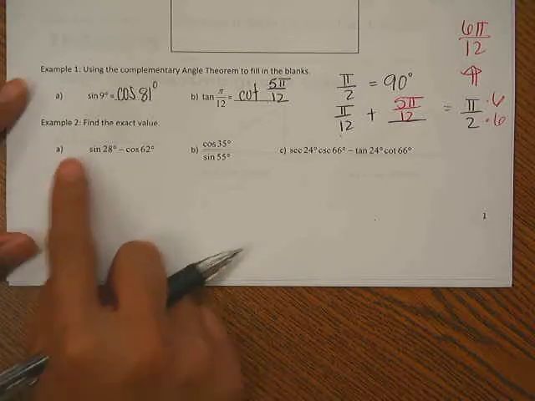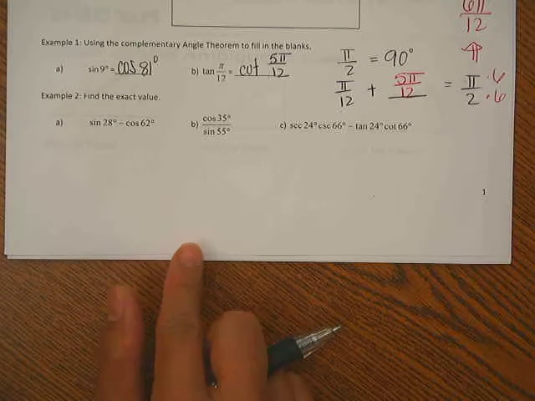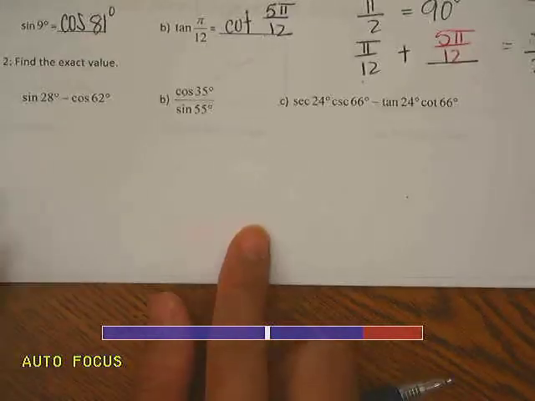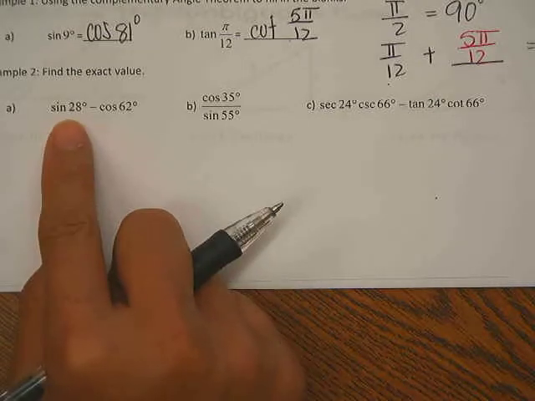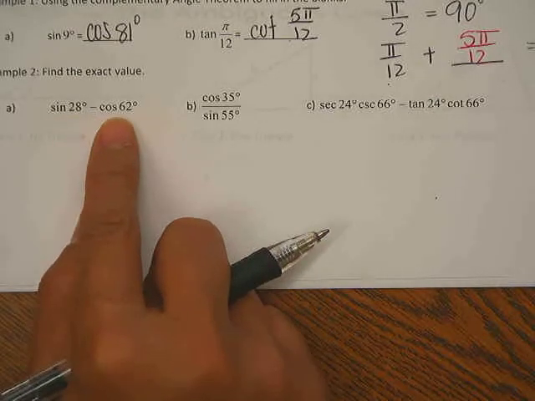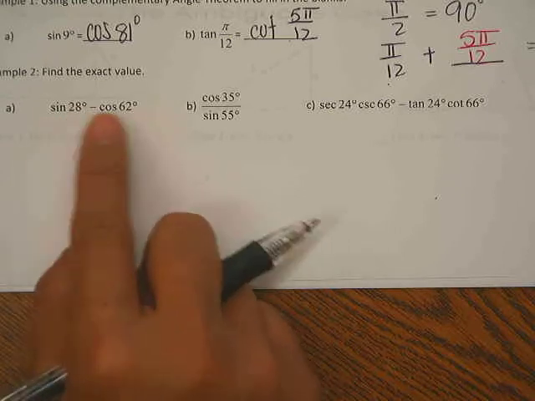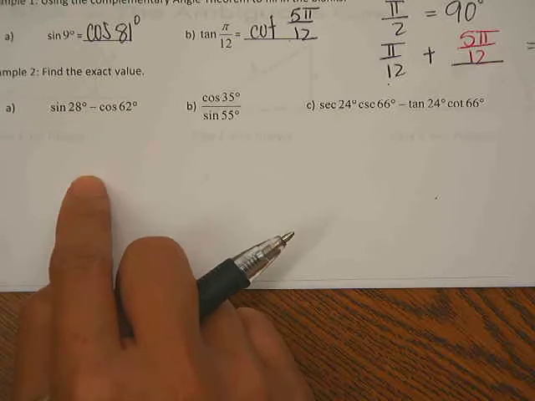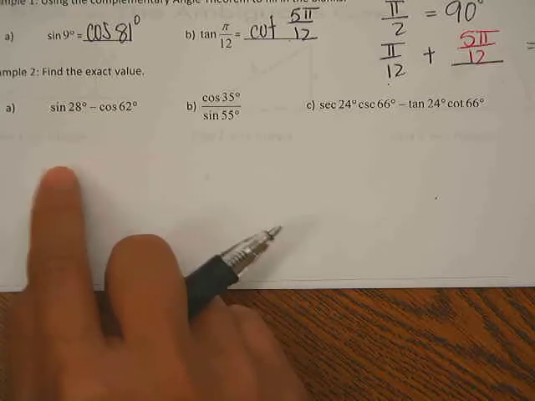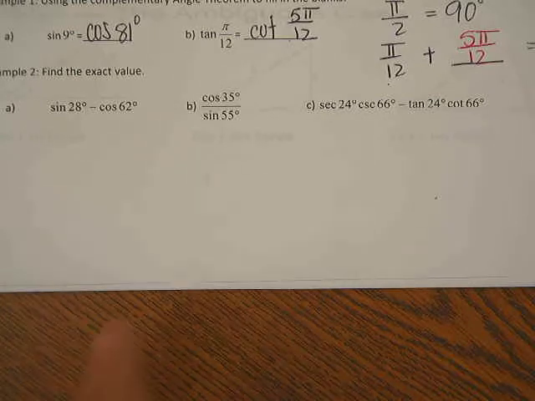Okay, example 2, find the exact value. That means no calculator whatsoever, right? Here we go, zooming in so you can see. A, sine of 28 degrees minus cosine of 62 degrees. Sine of 28 degrees and cosine of 62 degrees are both on the unit circle. They're just not one of the angles that we know how to calculate with. It's not a 30, 60, 45, or 90, or multiple of those things.